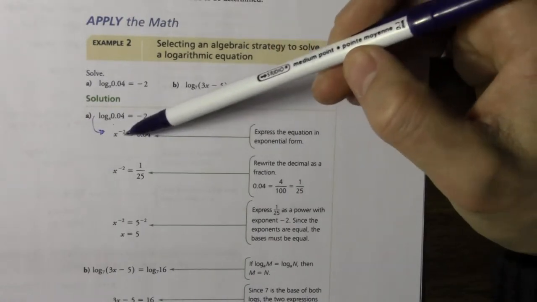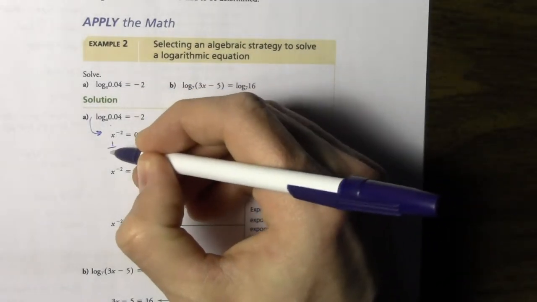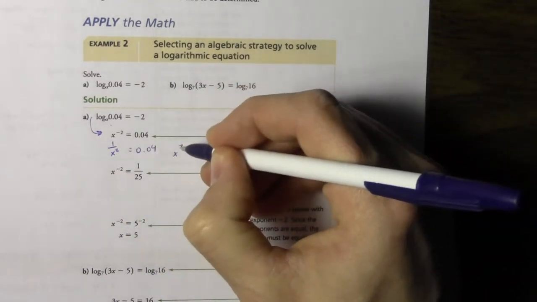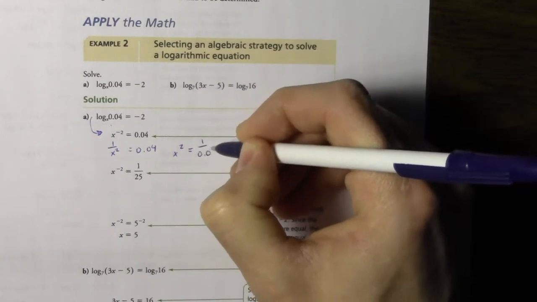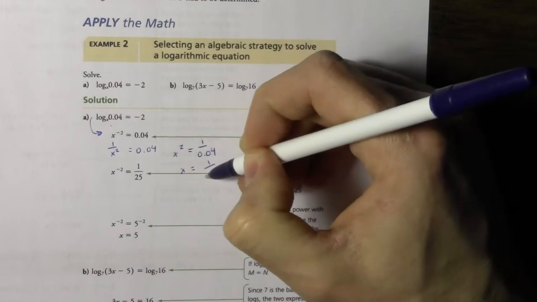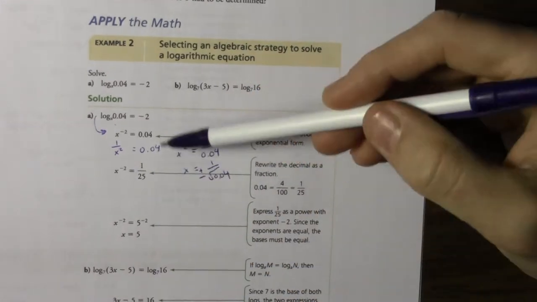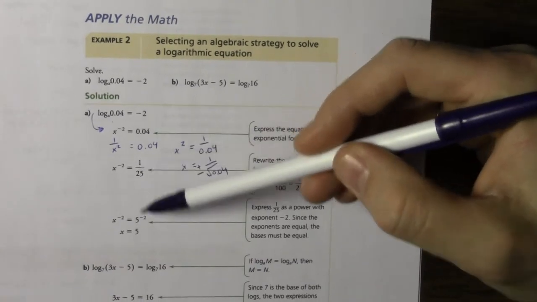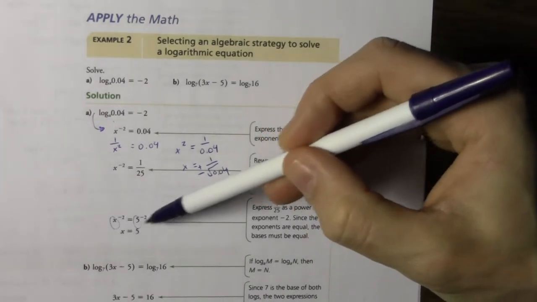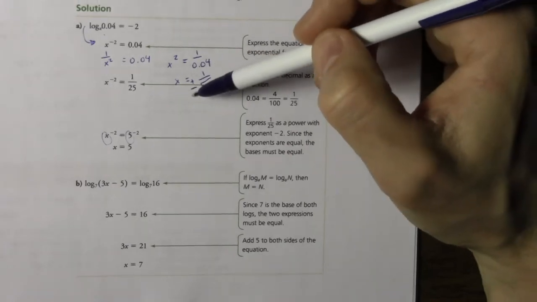Okay, then we could either solve this directly by putting 1 over x squared is equal to 0.04, and then x squared is equal to 1 over 0.04, and then take the square root, so x is equal to 1 over the square root of 0.04, plus or minus. Or what they did here is they found the same exponent and then x had to be equal to 5. Okay?